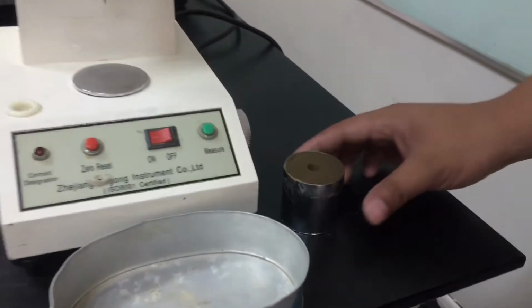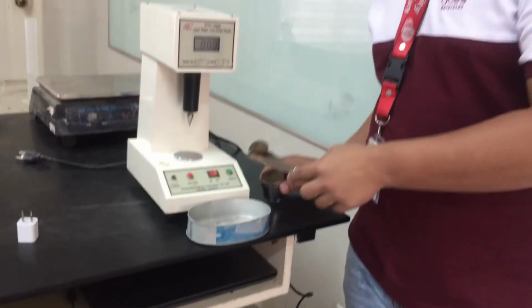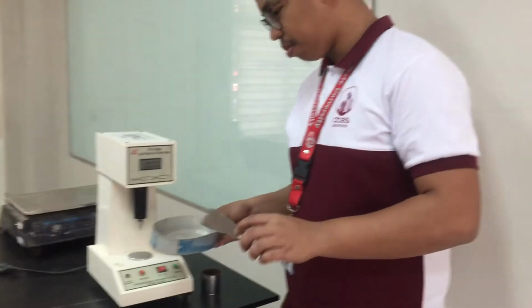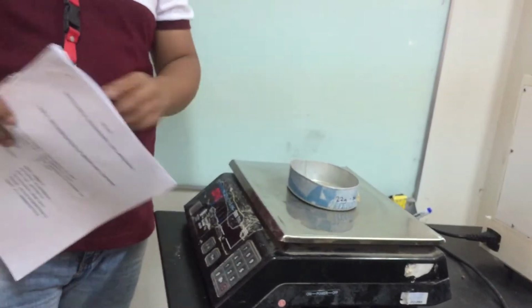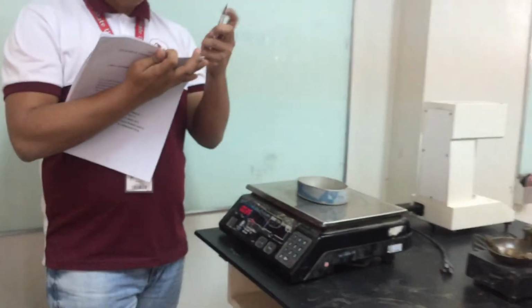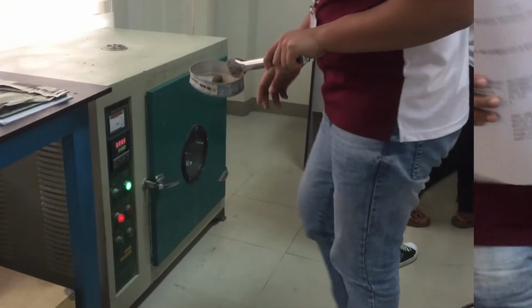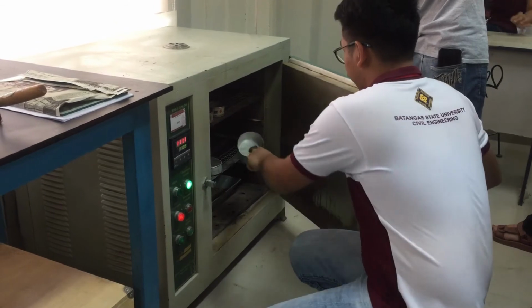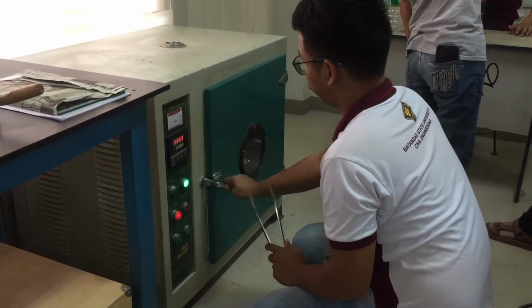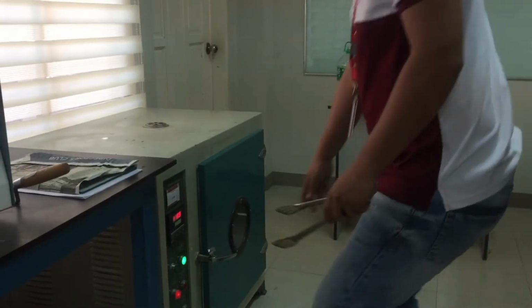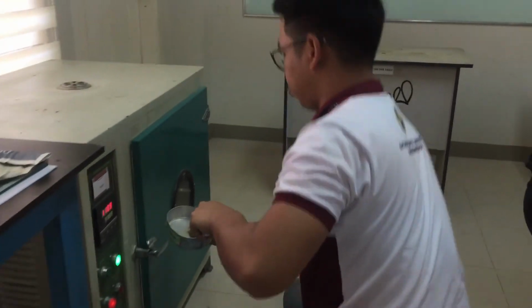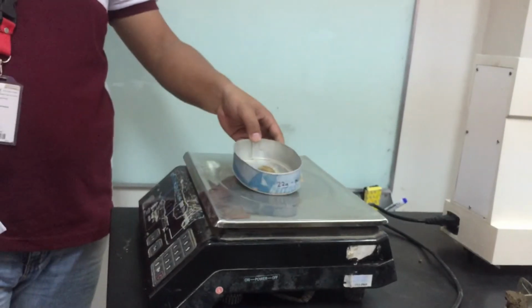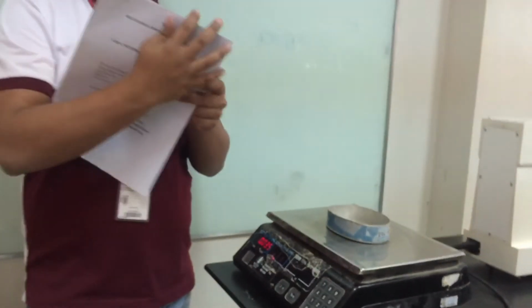To get the moisture content of the sample, take a portion from the paste in the apparatus cup. Get its mass, and record it. Oven dry it until the constant weight was achieved, and then again, get its mass, and record it. Repeat the procedures for at least 2 more trials with varying moisture content.